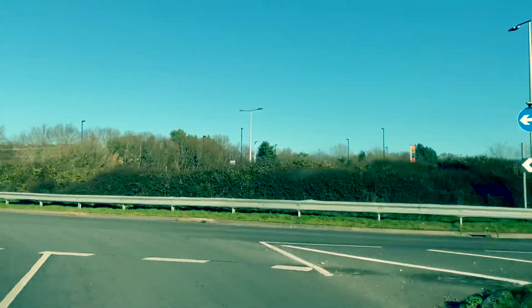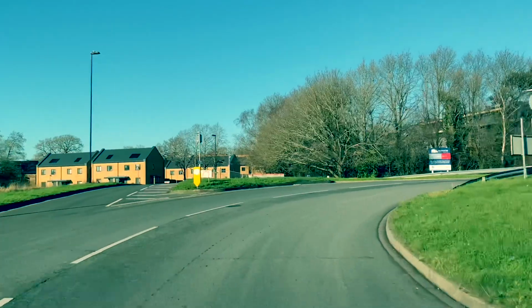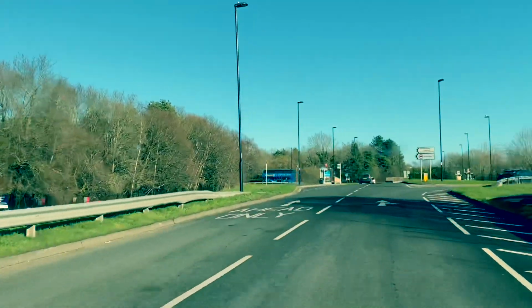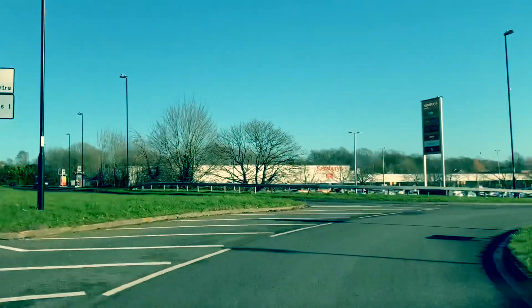Okay, we look on our right, obviously, if it's safe. We enter into the right lane. Remember, on the next roundabout we want to go right again. So as you come off, which lane are you going to come off? You need to come off on the right lane. Why? Because you know on the next roundabout you will be going right.